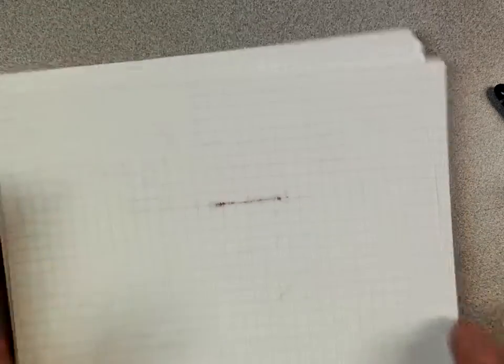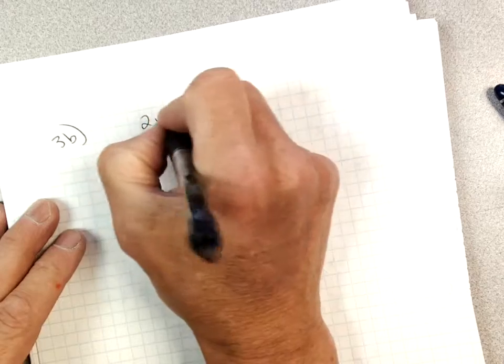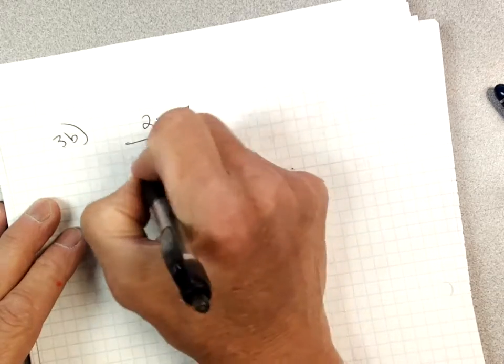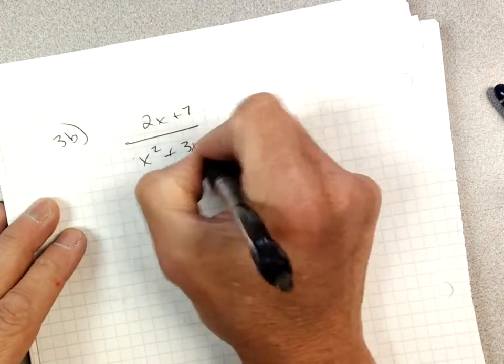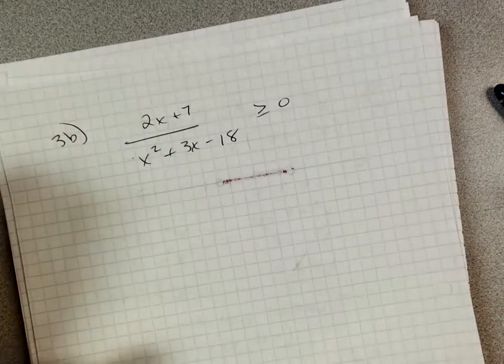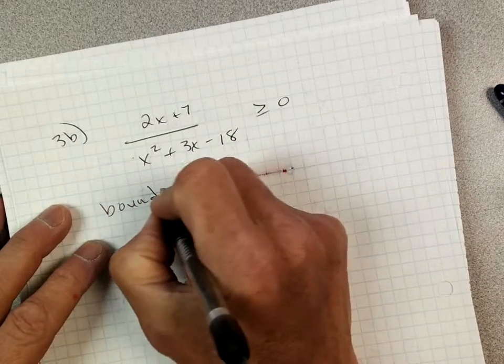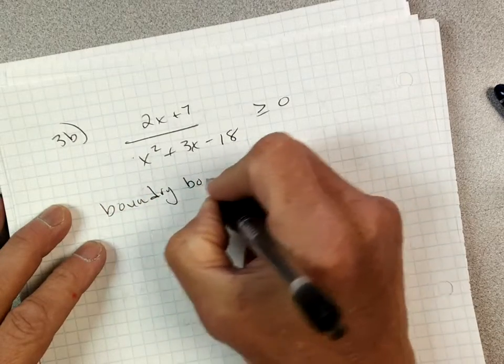Okay, number 4, or B, I'm sorry, 3B. So we have 2x plus 7 over x squared plus 3x minus 18 greater than or equal to 0. So first of all, again, what I'm looking for is all my boundary points, or border points.